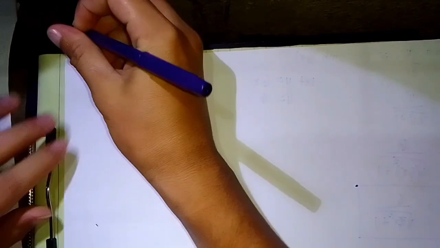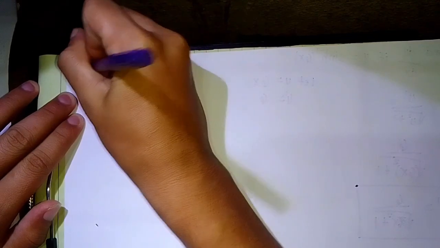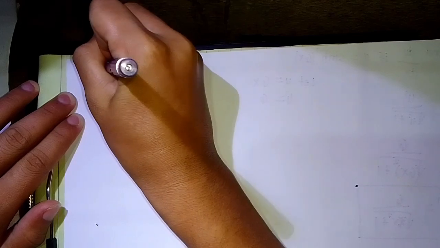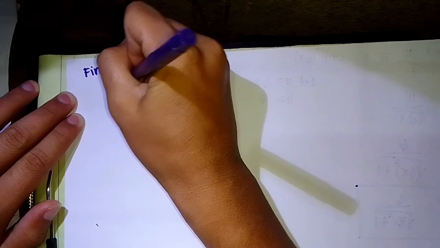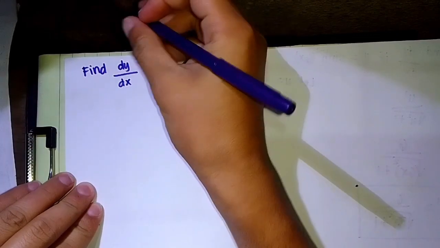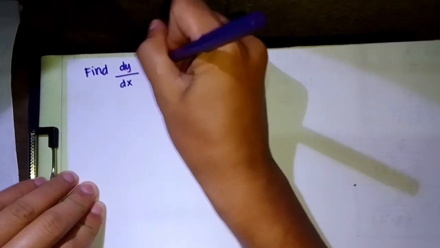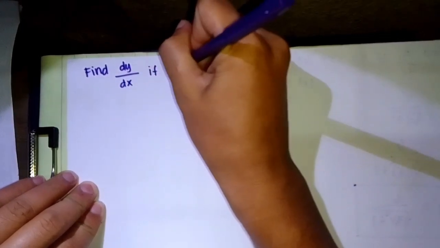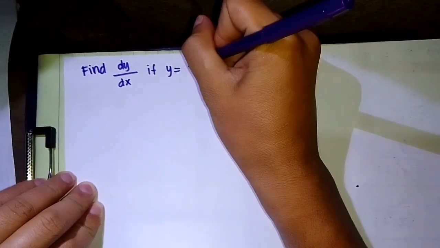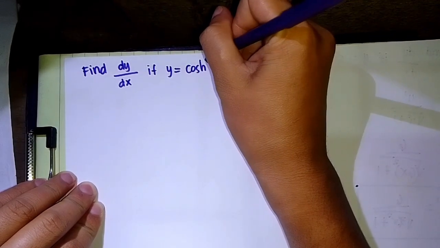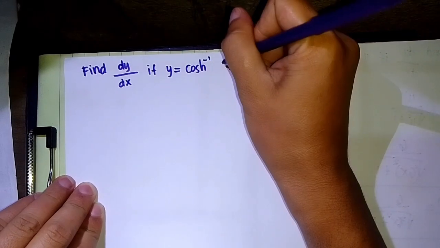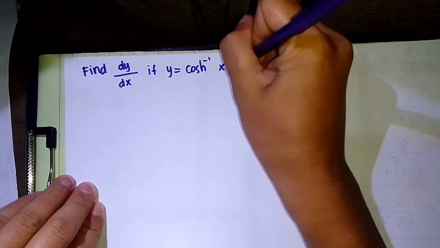So let's proceed to our next example. Find dy over dx if y is equal to the inverse hyperbolic cosine function of x squared.